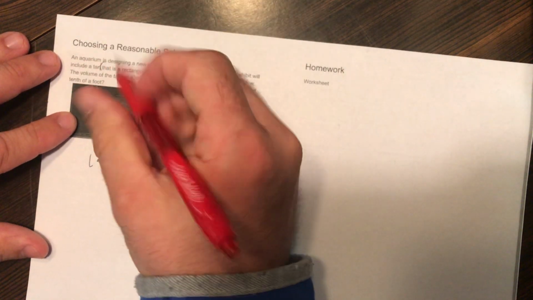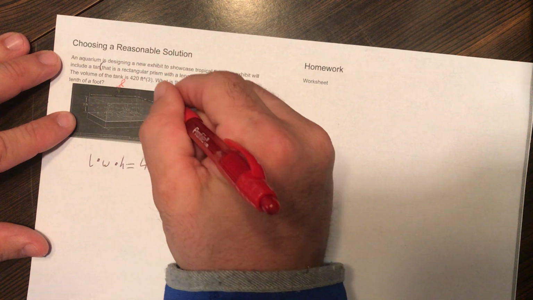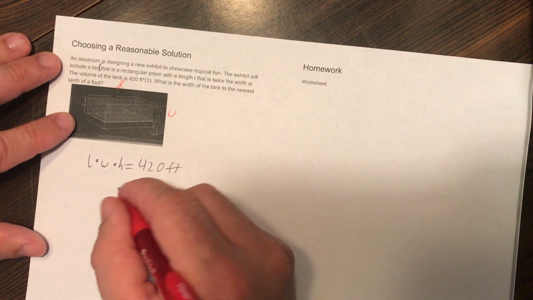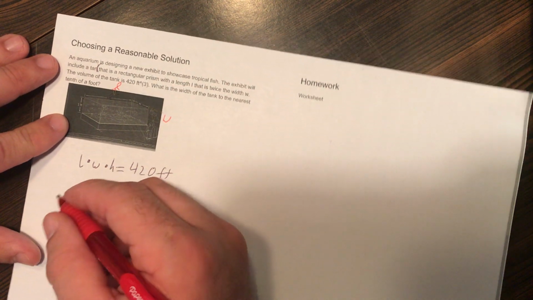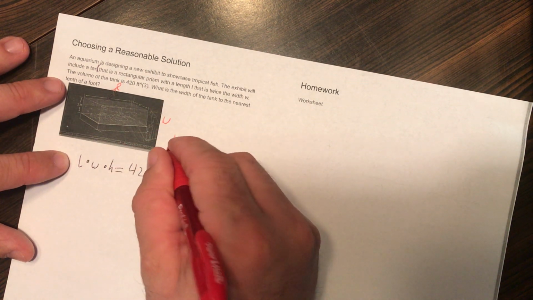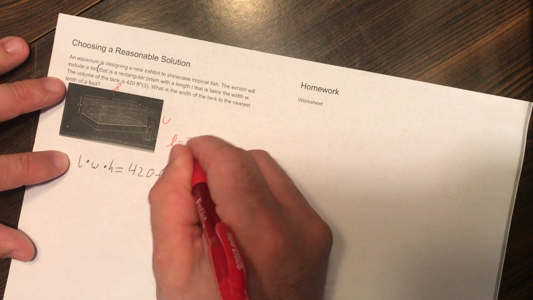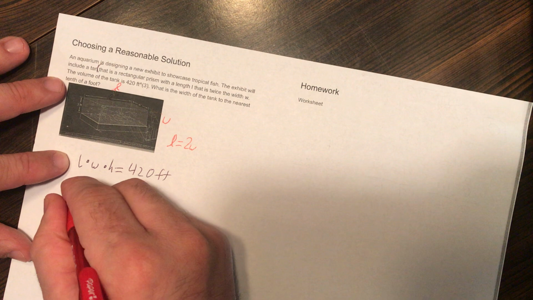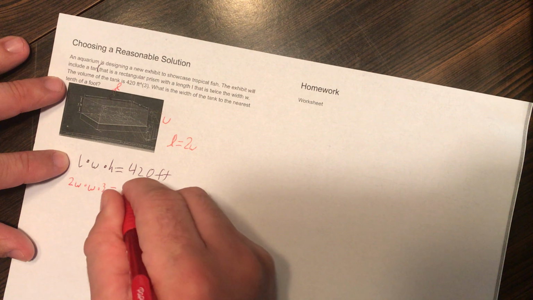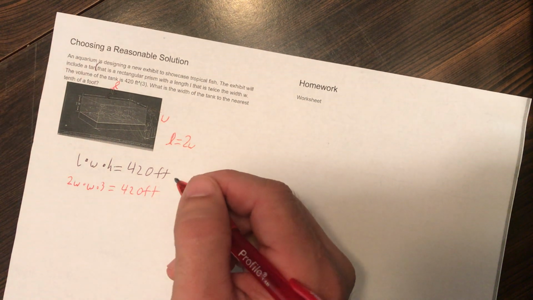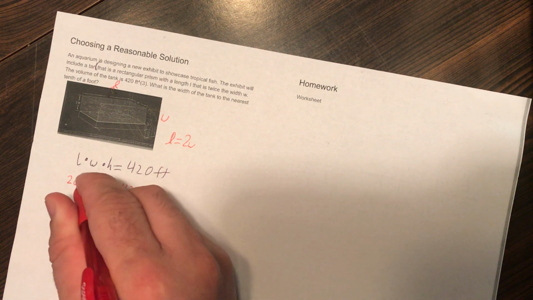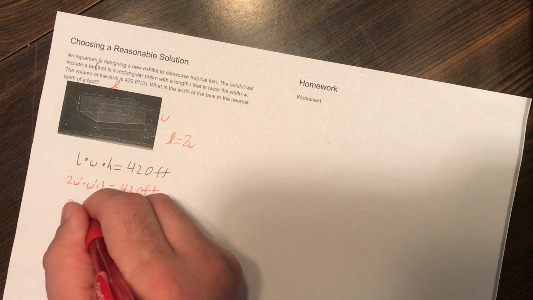We know the length equals 2W, so 2W times W times 3 equals 420 feet. Now, we can multiply this together. You're going to get 2W to the second, because when you multiply, you add your exponents, times 3.